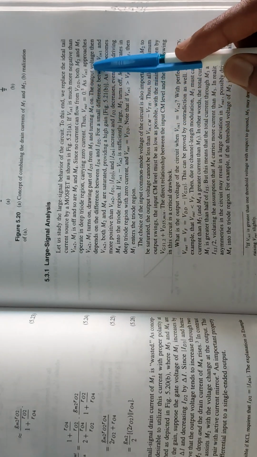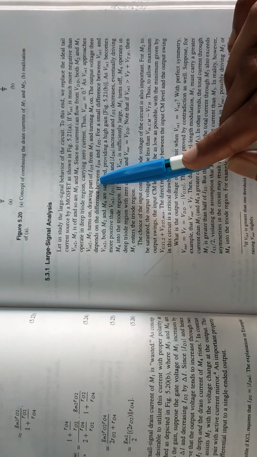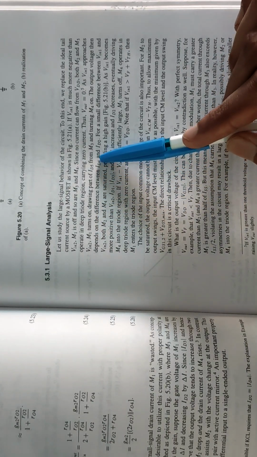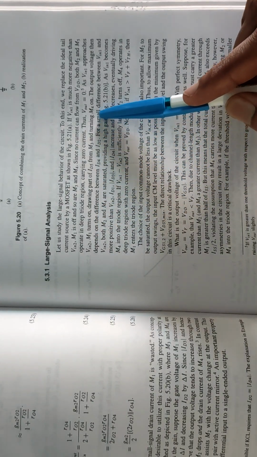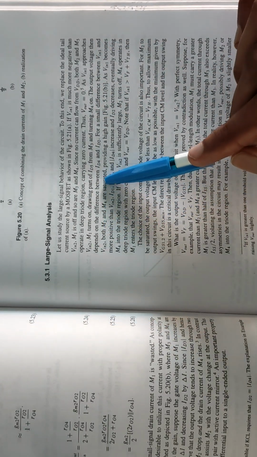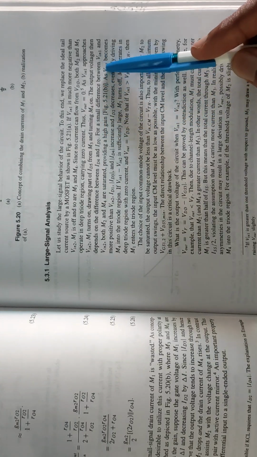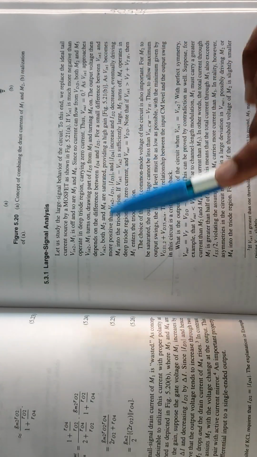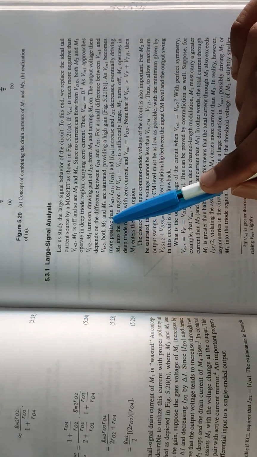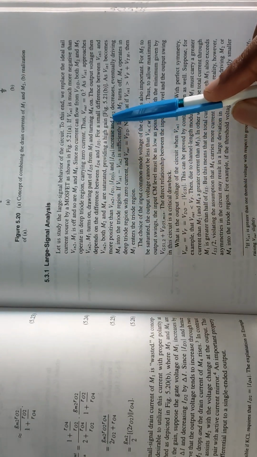As Vin1 approaches Vin2, M1 turns on, drawing part of ID5 from M3 and turning M4 on. The output voltage then depends on the difference between ID4 and ID2. For small difference between Vin1 and Vin2, both M2 and M4 are saturated, providing a high gain.